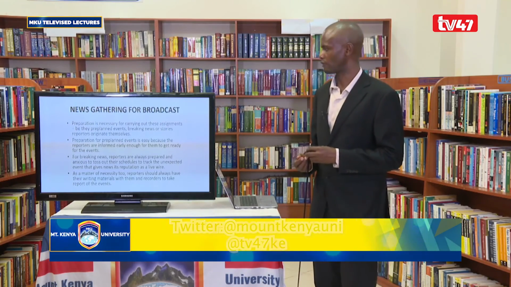You'll be able to go to the library, get more information, go to some previous recordings of the same person, so that you can know the kind of approach you are going to take with that particular person. You can still have time to talk to other journalists, other reporters within your media house to understand how that particular person you are going to meet usually behaves when he meets journalists.